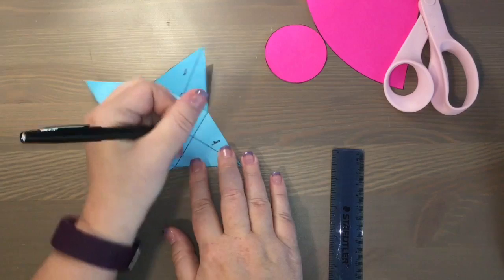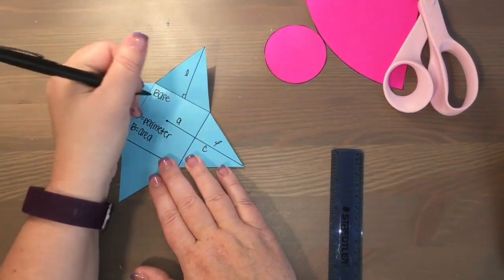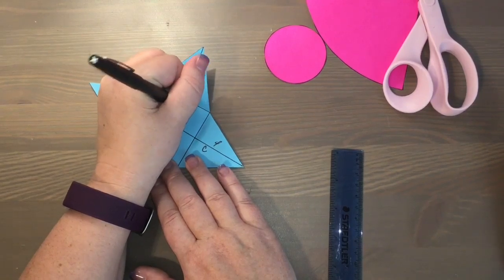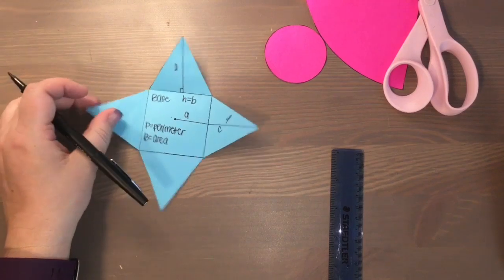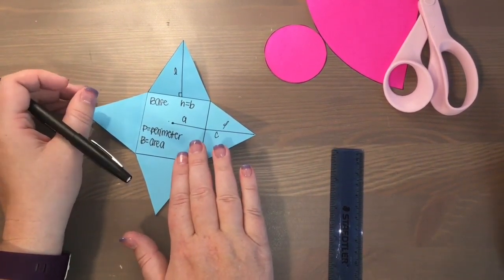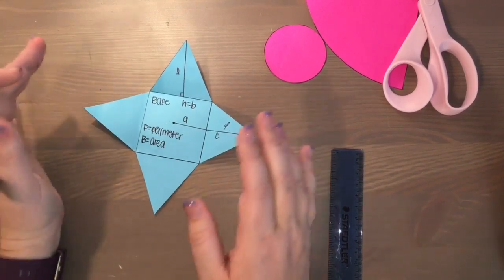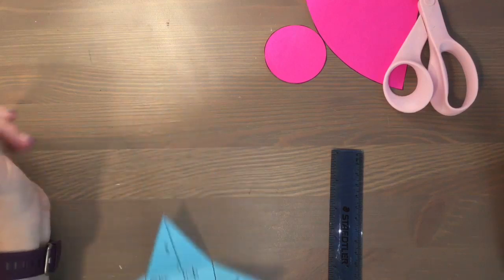So this would be C of our right triangle, this would be A, and our height would be B. And so we can use the Pythagorean Theorem to find one of these if we're missing one, and we have the other two with our pyramid. So something to keep in mind.